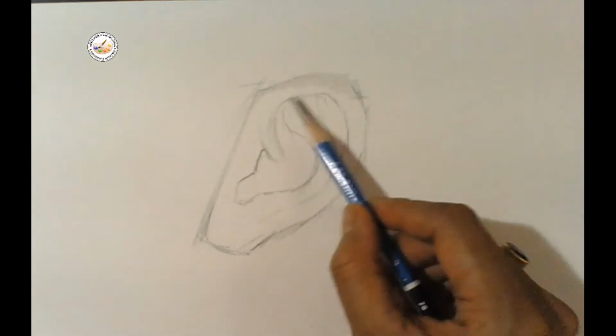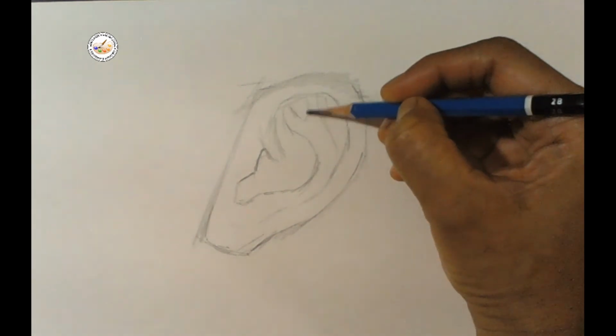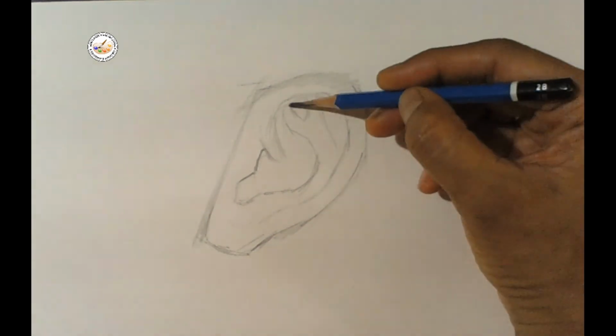As the bigger shape is done, I am giving the two-tone drawing just to figure out our form correctly.